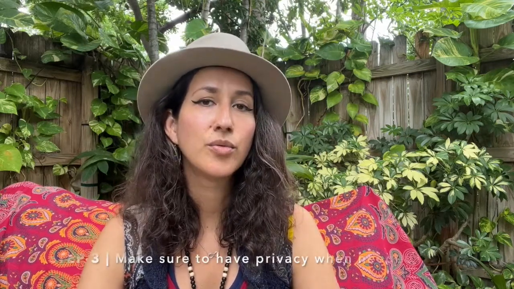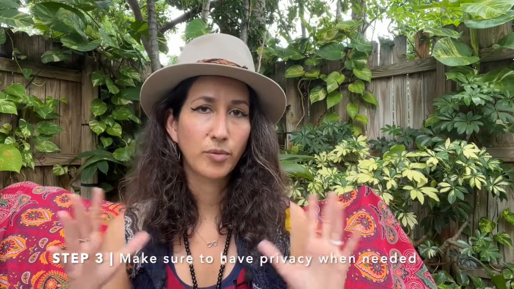So step number 3 is you find a location that has privacy and that you can actually be on your own, in solitude, either during your menstruation, or even if you are not menstruating anymore, but you do want some time alone to listen to your thoughts, listen more deeply to your intuition, to journal. A space where you'll be completely undisturbed is super important.